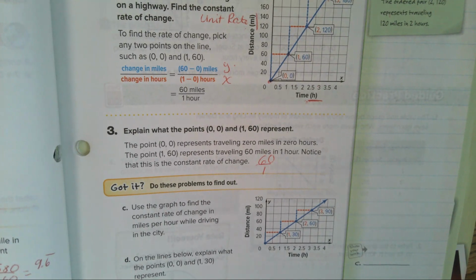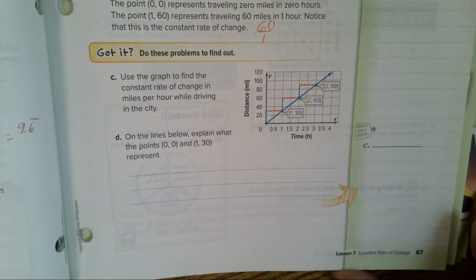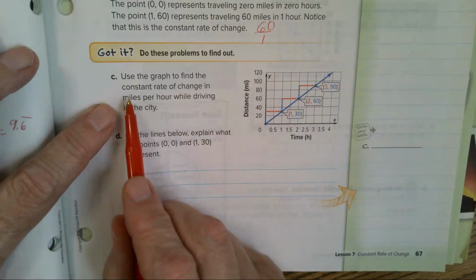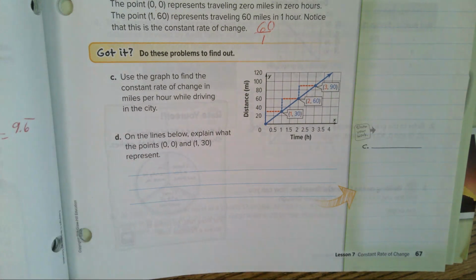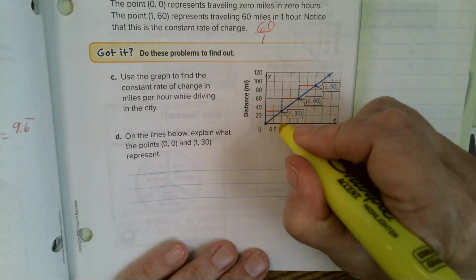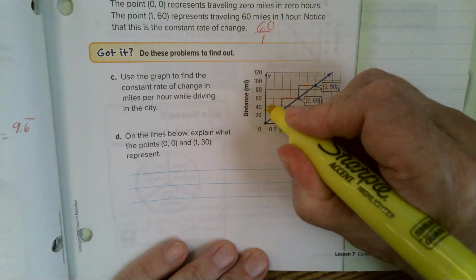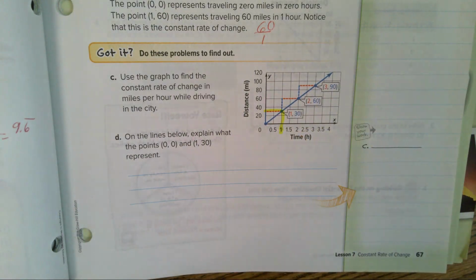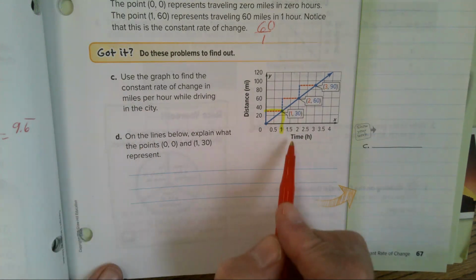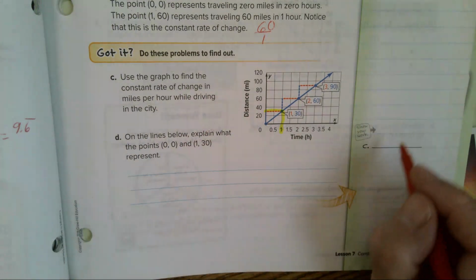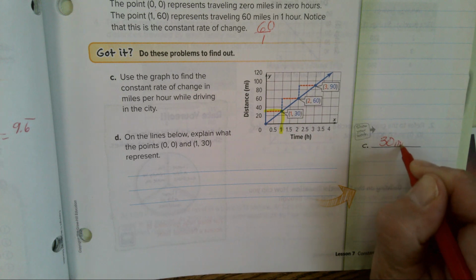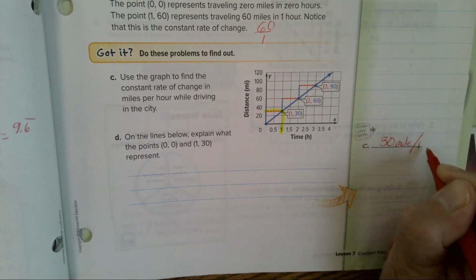Okay, now let's look at letter C. Use the graph to find the constant rate of change in miles per hour while driving. Well, kids, you look for the 1. Which one is the 1? Miles per hour, right there it is. It's 1, 30, but your constant rate of change is miles per hour, so it's going to be 30 over 1. So the constant rate of change is 30 miles per 1 hour.